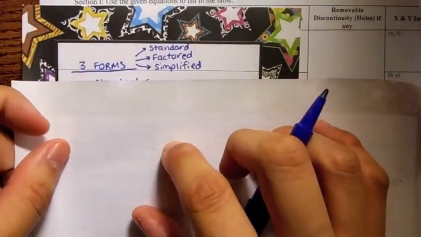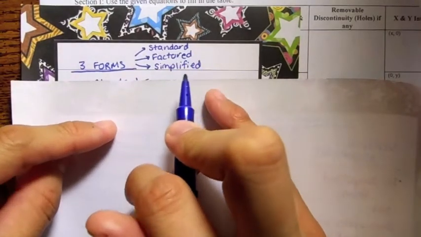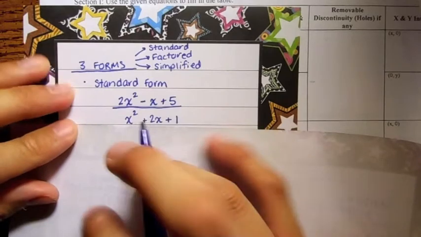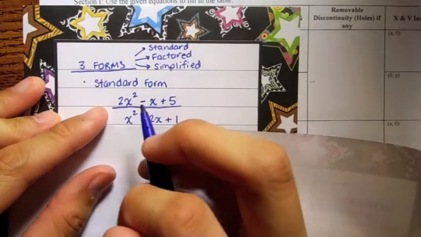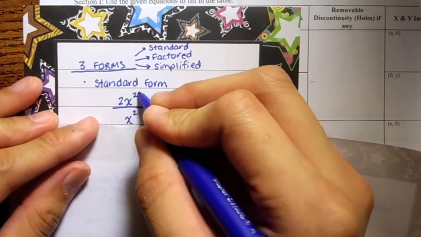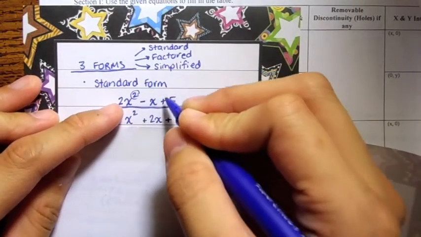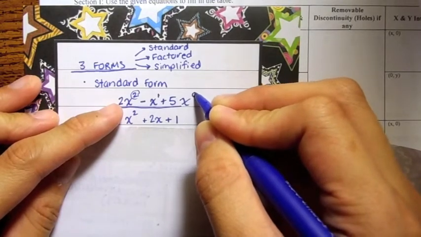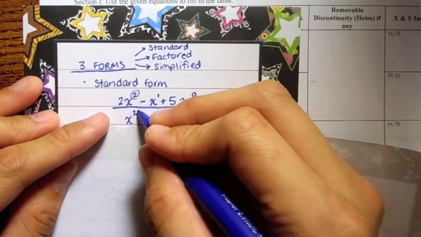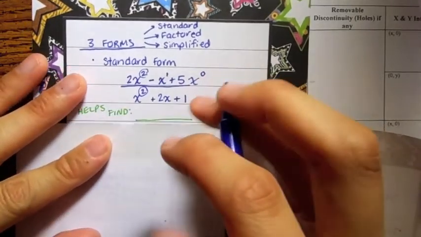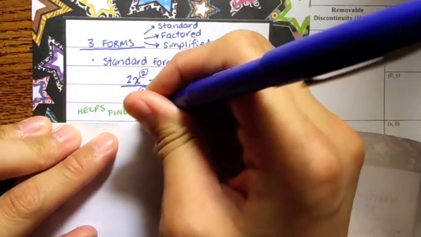So let's kind of review that, shall we? Again, what I was saying, the three forms we have are standard, factored, and simplified. So let's look at the standard form, the first one. The standard form looks something like this, where I have maybe trinomials, and I have all of my degrees in decreasing form. The exponent of 2, this is the exponent of 1, and this one is technically the exponent of x to the 0 power. Anyway, it's decreasing exponents. And this form, this standard form helps you to find your horizontal asymptote.